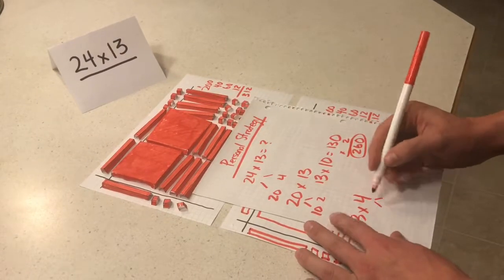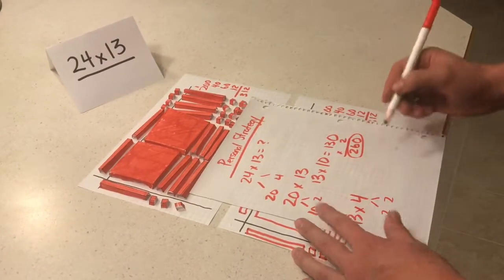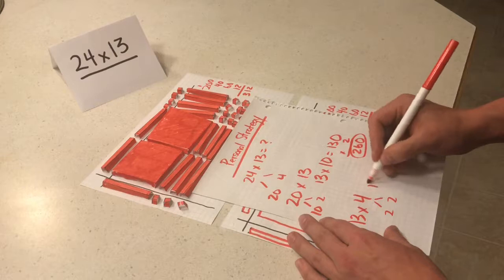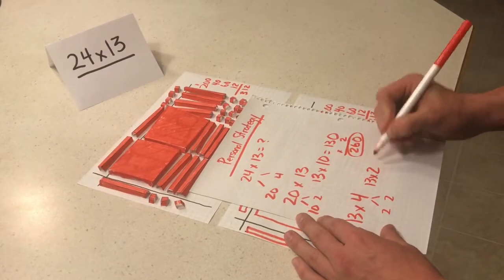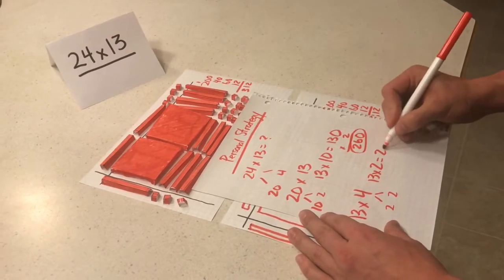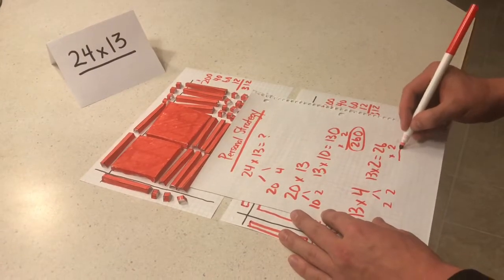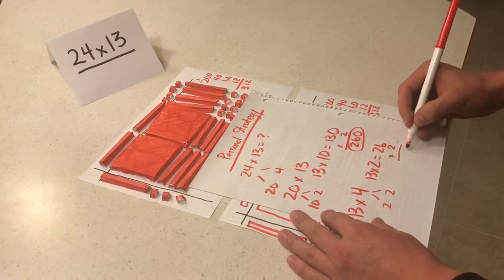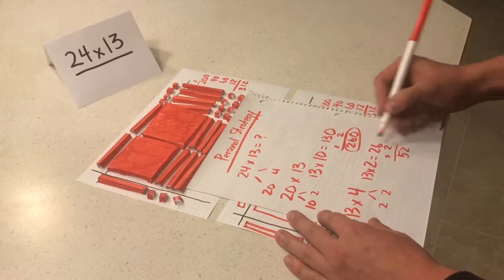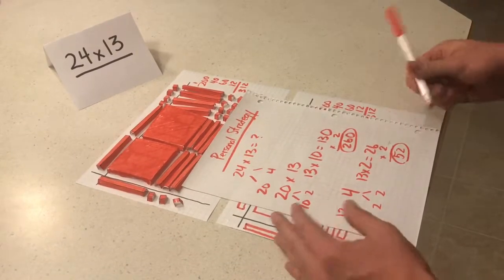We can break apart the 4 again into 2 easier factors, 2 and 2. So 13 multiplied by 2 would equal 26. And 26 multiplied by 2 would equal 52. And there we go.